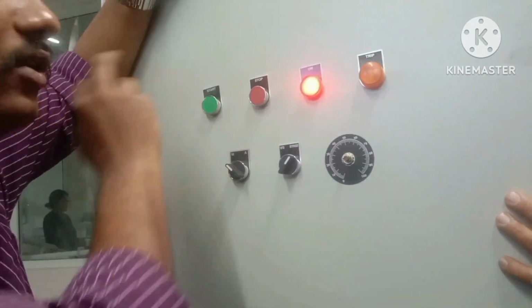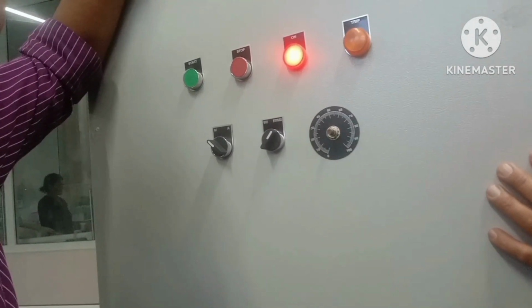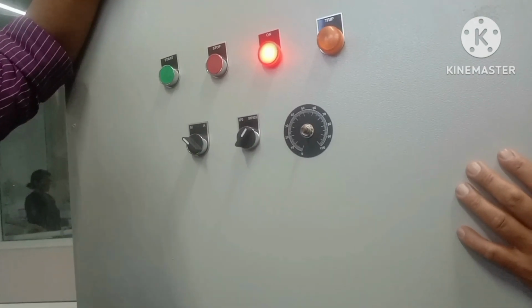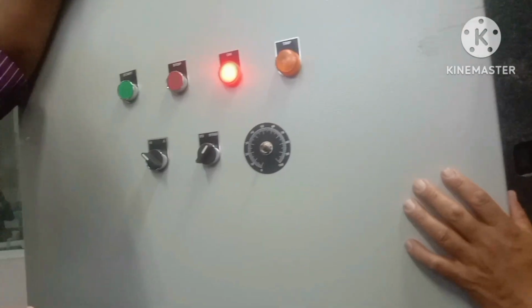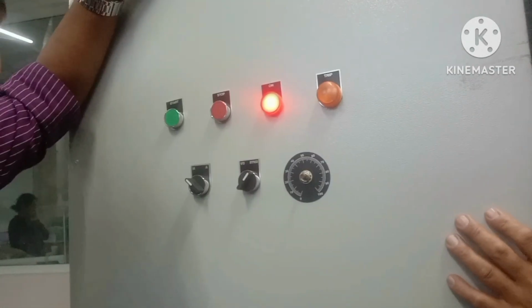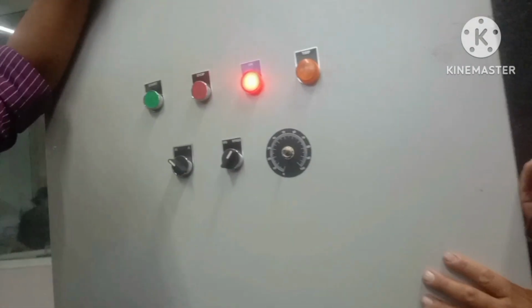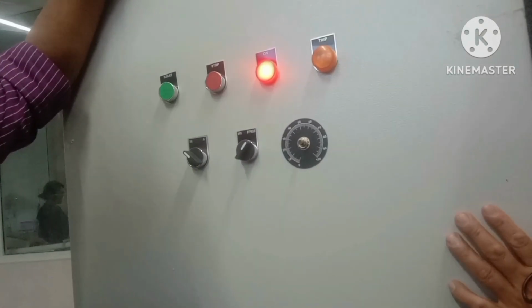Now if I turn it on, it will run at its maximum speed, directly supplied to the motor at full speed, not through the VFD. You know about the VFD, right? Yes, variable frequency drive, because speed cannot be controlled by voltage. So this is the basic operation.